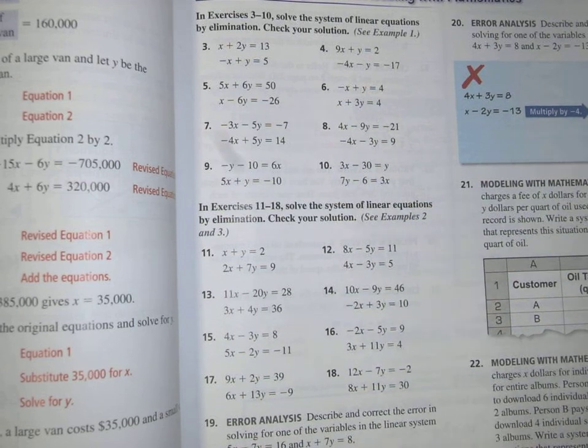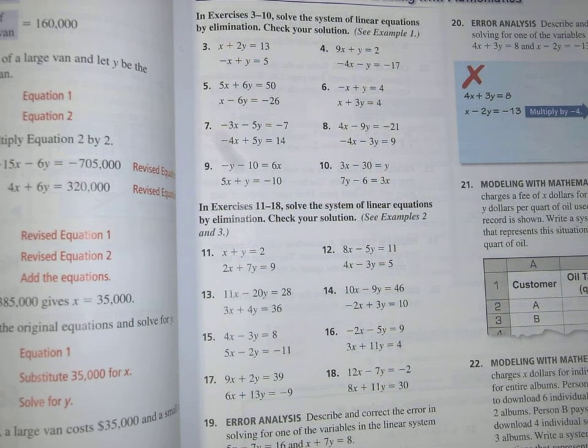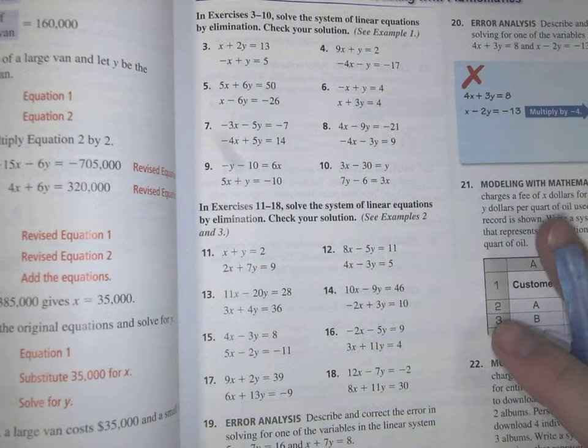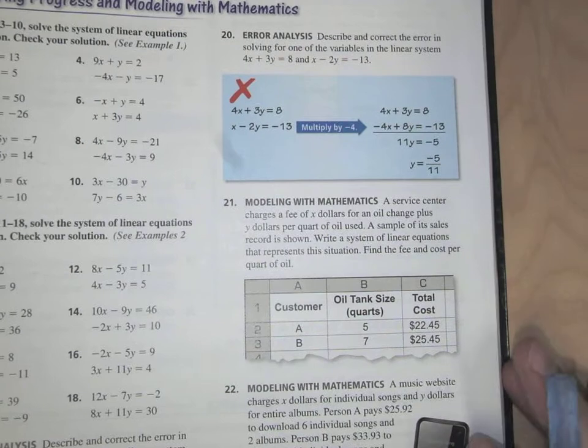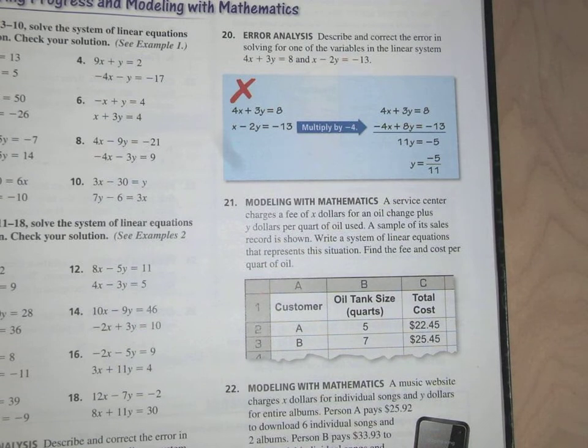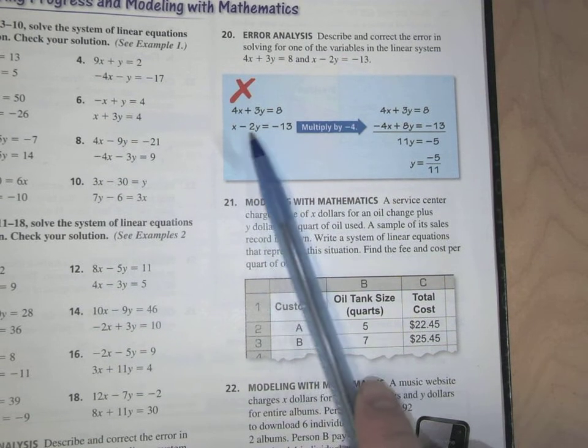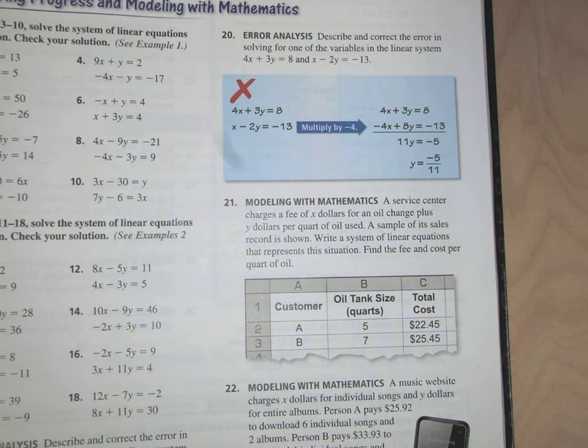Okay, then you have the 2 error analysis questions, right? So this one, number 19, kind of figure out what went wrong here. That one's actually pretty easy to spot the error. Okay, and you got number 20, so figure out what's happening when they multiply everything in the bottom equation by negative 4. See if you can figure out what's going on there. And again, that should be pretty easy to spot.